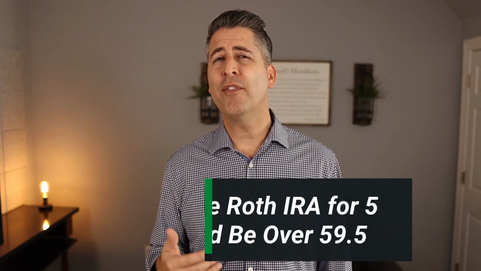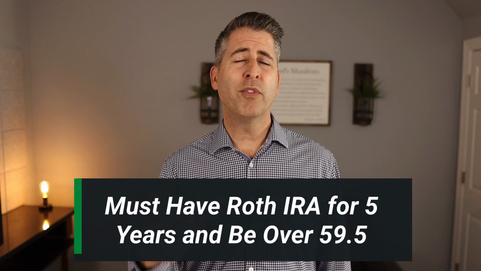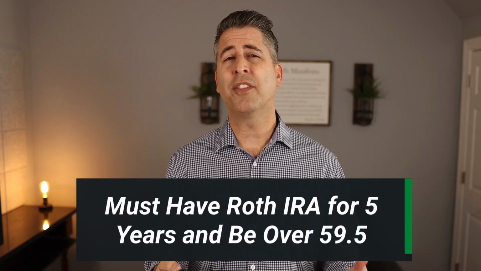Now for Roth IRAs, there are two rules that you have to abide by: you have to have the Roth IRA for 5 years, and you must be over 59 and a half years old when you take the money out. If you follow those two rules, then it's tax-free. One of the main selling points or reasons why you might want to do a Roth account is that you can get the money in there, hopefully it grows a lot tax-free, and there are no required minimum distributions. No one forces you to take the money out and lose the tax-freeness of the growth.